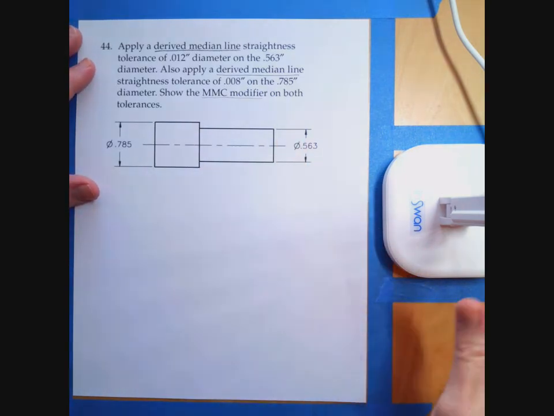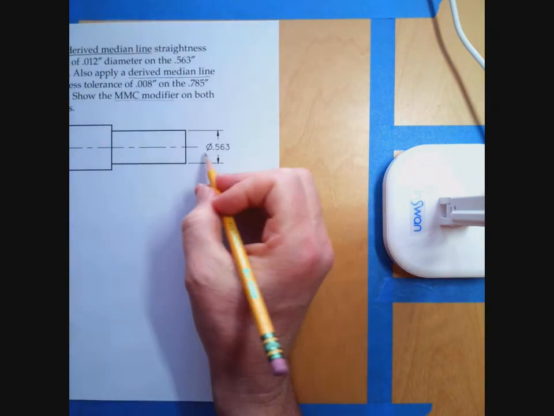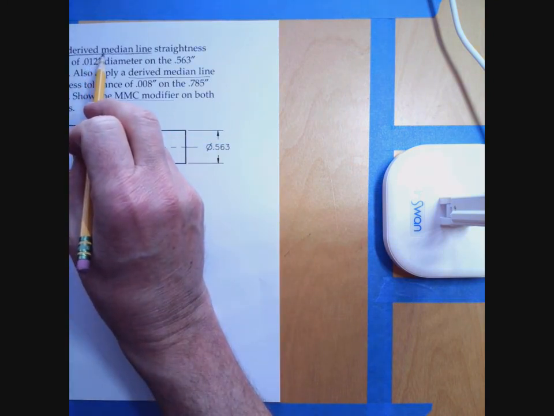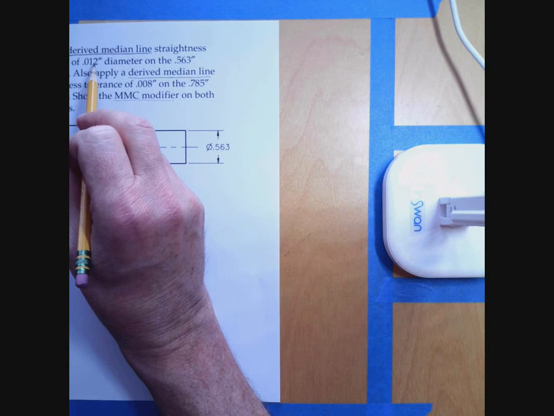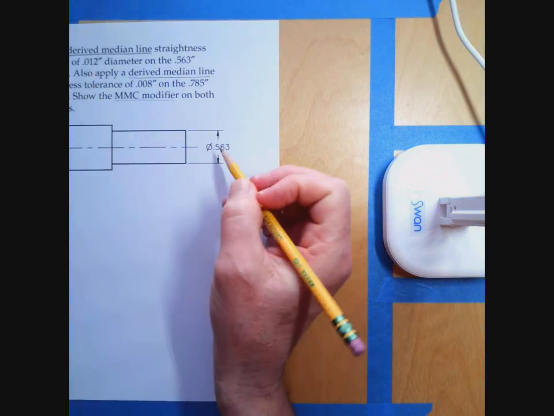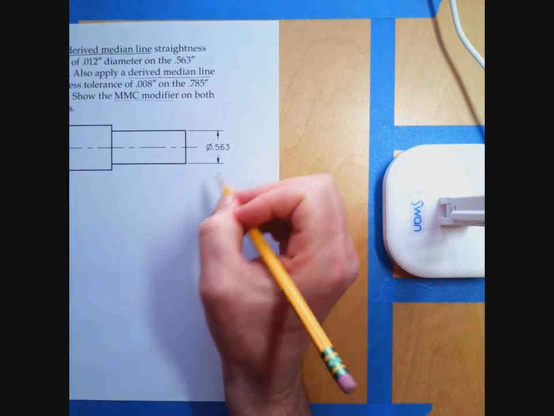Now, let's do the first one here. Remember that for a geometric control applied to a feature of size, the feature control frame needs to be associated with the size dimension.